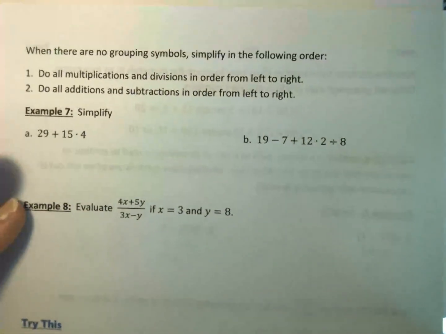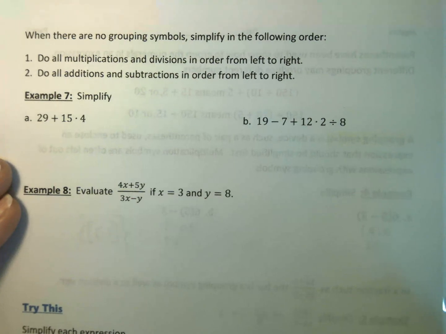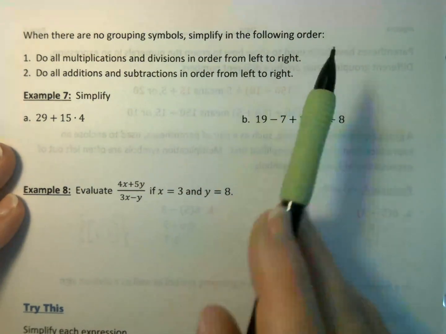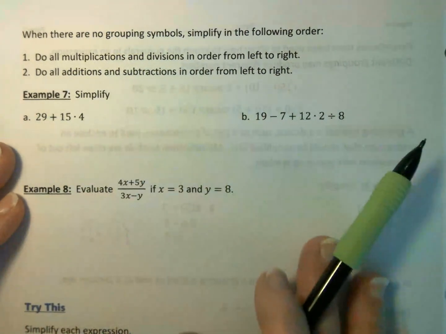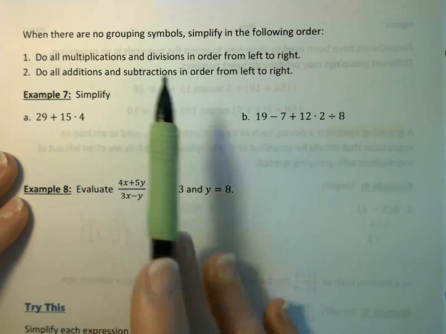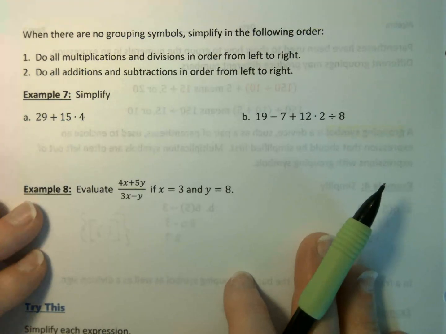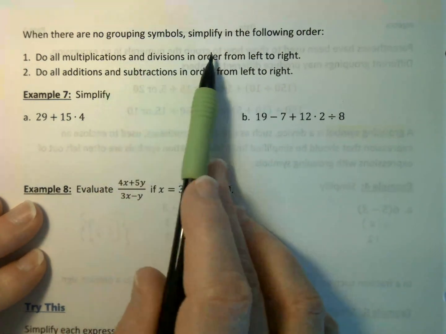All right, here are some little rules to follow. When there are no grouping symbols, simply simplify in the following order: multiplication and division in order from left to right, addition and subtraction in order from left to right. And this is just the basic order of operations. Remember, you're going left to right.